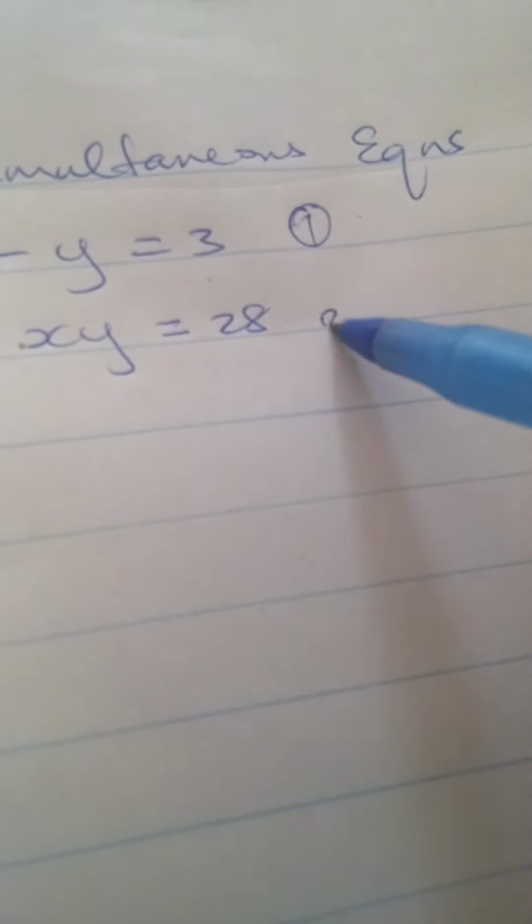So now we're going to solve simultaneous equations when one is linear and the other one is nonlinear. The one that you learned before was when one is linear and one is quadratic. Now this one is nonlinear. The nonlinear one would be this one. This would be the typical linear equation. So this is equation 1, equation 2.